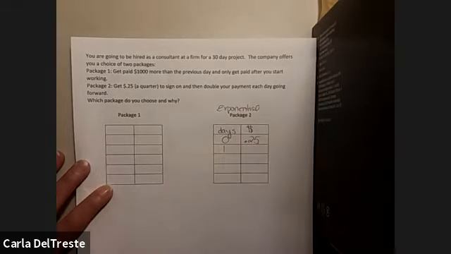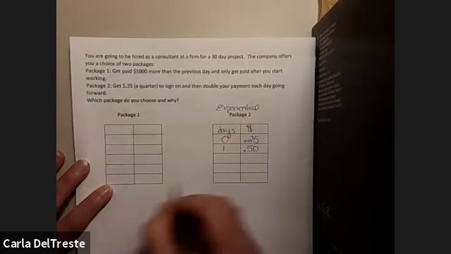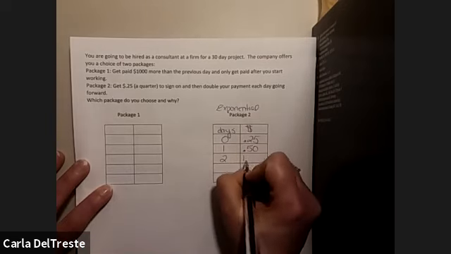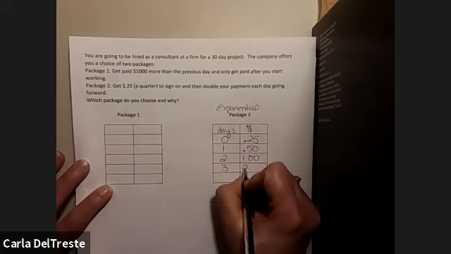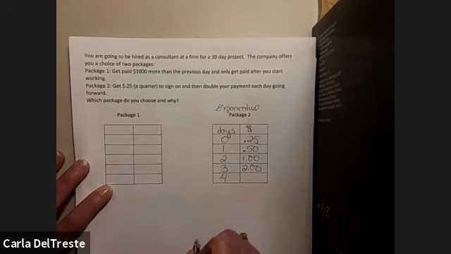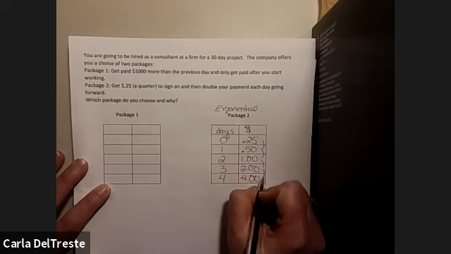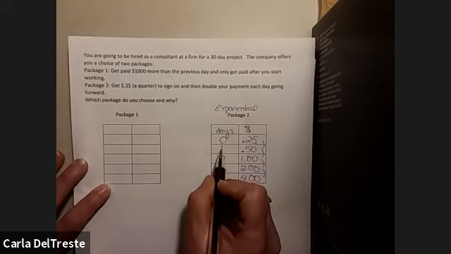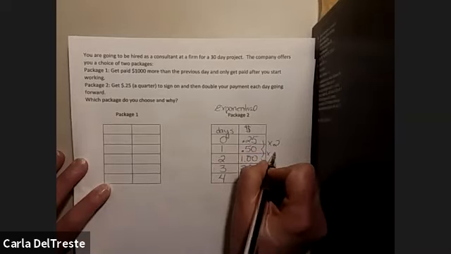Day 1, they doubled that. So they paid me 50 cents. Day 2, they doubled that. So they paid me $1. Day 3, they doubled that. So they paid me $2. Day 4, they doubled that. And so they paid me $4, and so on and so on. But the pattern was that as I went down the Y column, for every 1 increase in input, I was multiplying by 2.